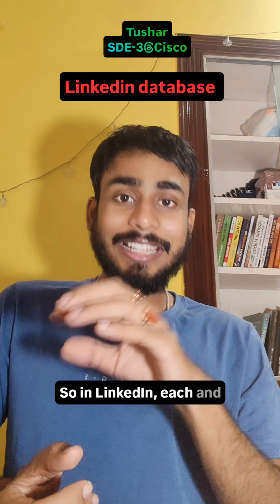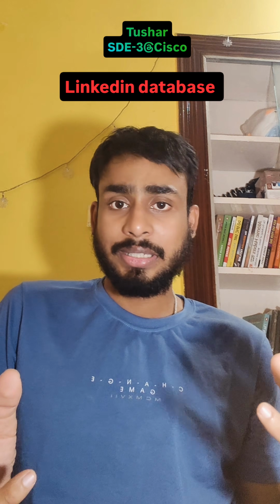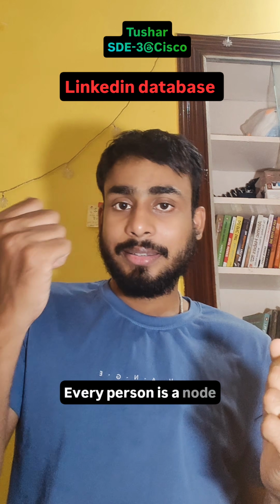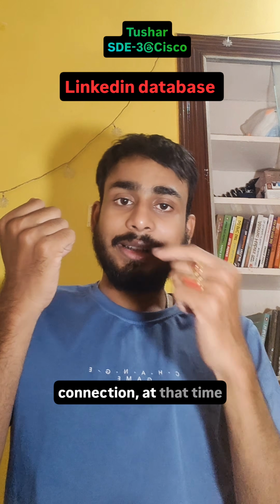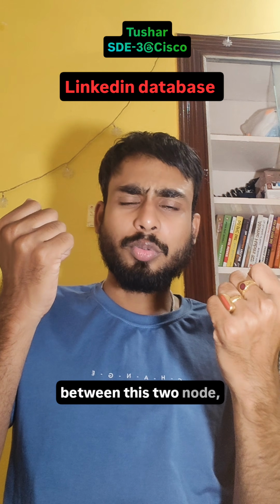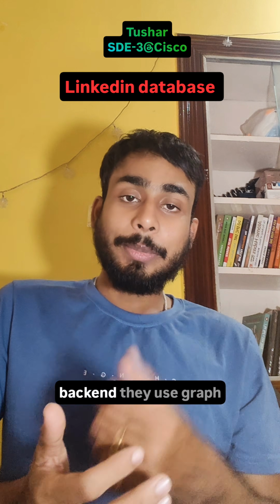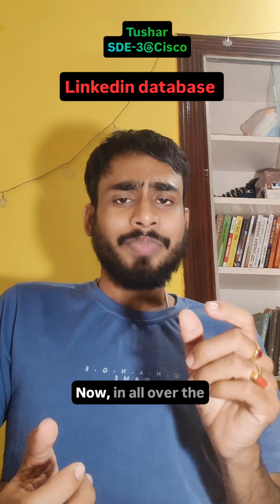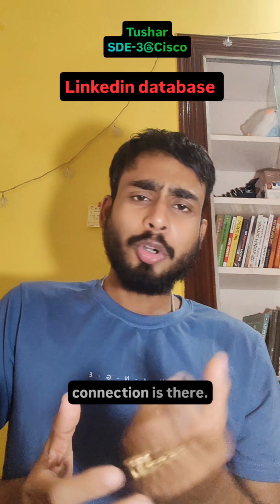So in LinkedIn, each and every person is connected to each other. It's like a graph. Every person is a node, and if there is any connection, there will be an edge between these two nodes, right? So for that reason, in the backend they use a graph database. Now all over the world, a lot of connections exist.